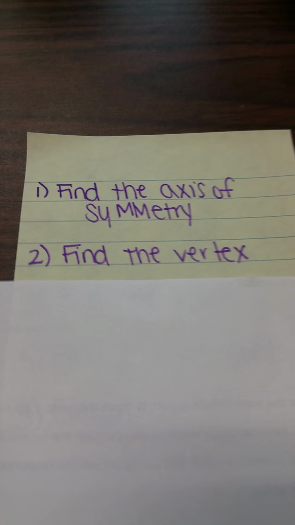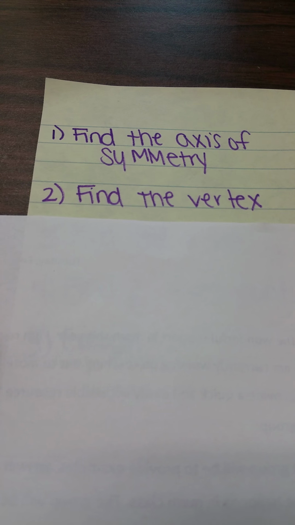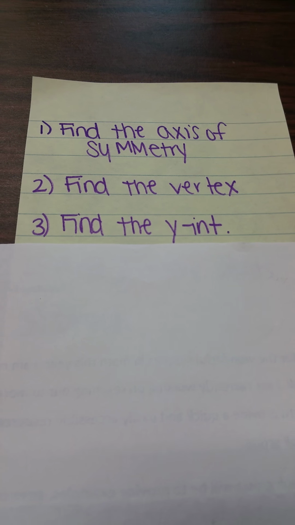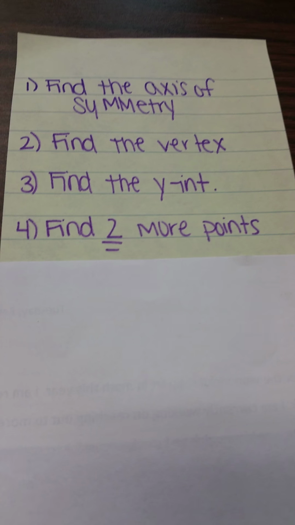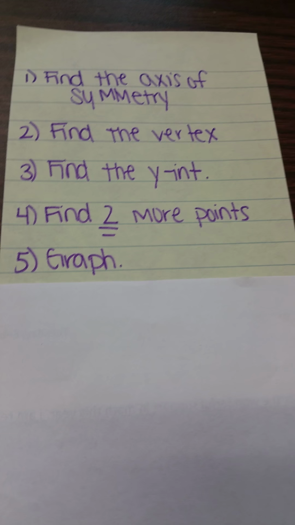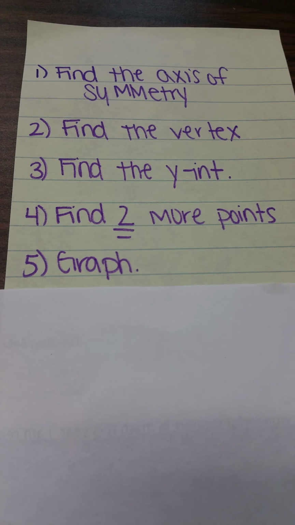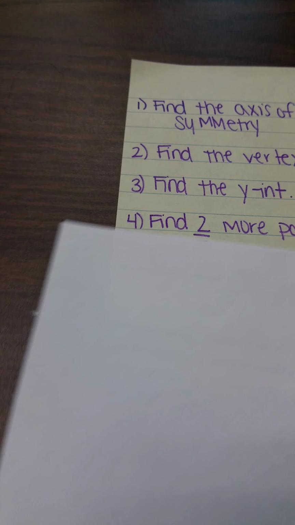So we are also going to find the vertex, and by doing so we need to plug that value in for what our x value is in for y. The third step is we're going to find the y-intercept. After that, we're going to need to find 2 more points, and then we're going to graph it. And we're going to graph by creating a mirror image because we understand that parabolas are the same on both sides. So let's start with step 1.